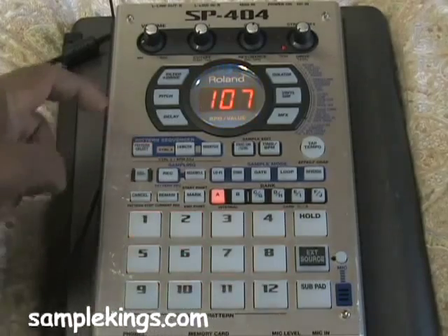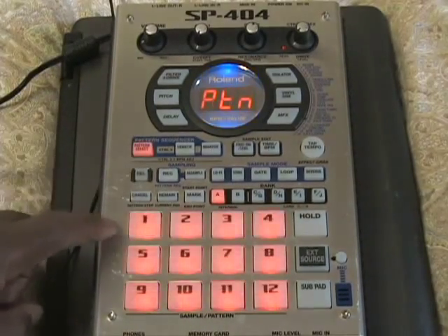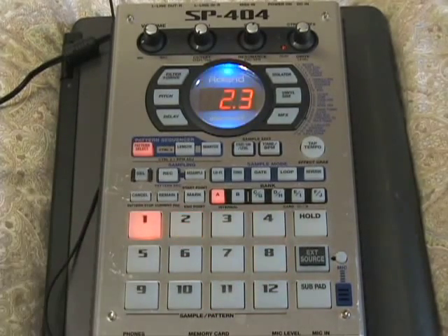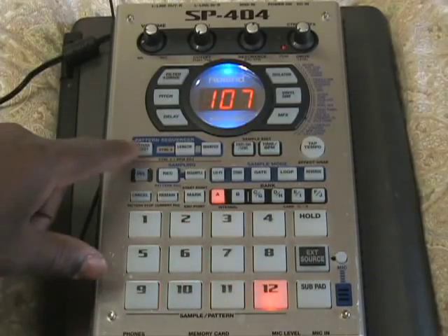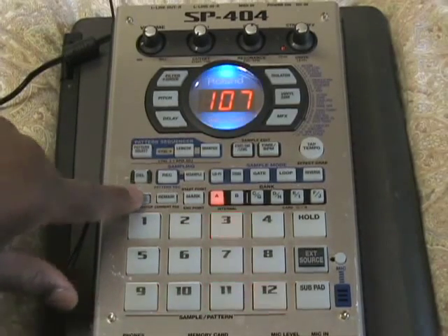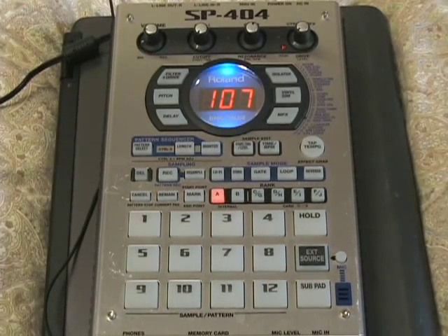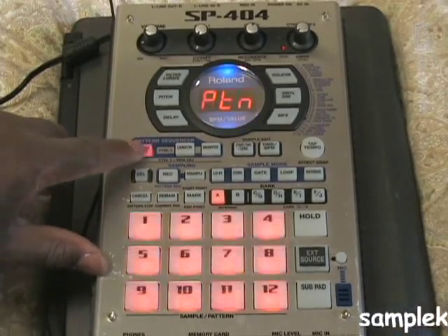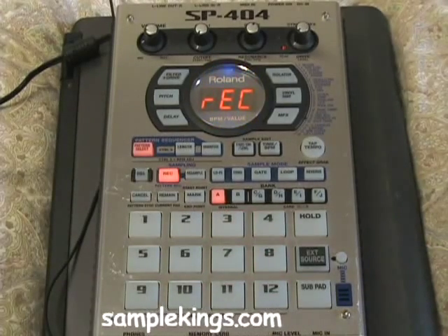You can always check, I guess, by pressing a pattern. We're going to a pattern here, pressing it. Next one plays next. These are patterns that come with our SP404. And so now, what I want to do here is I'll press pattern select and I'll press record. So now I want to record a pattern.